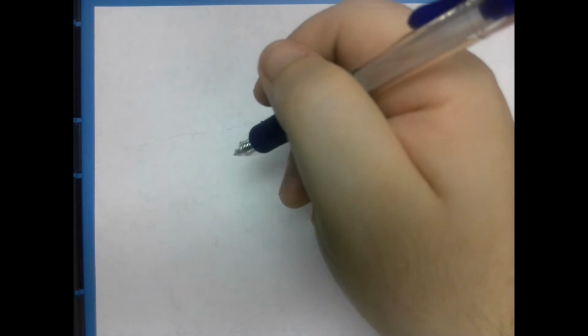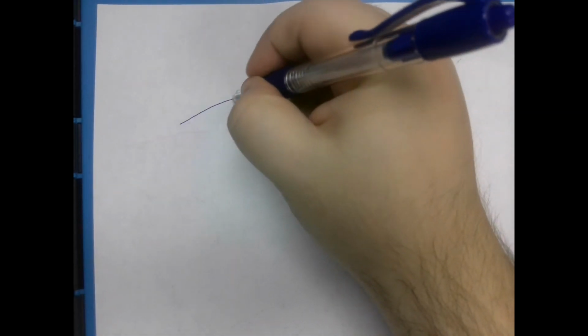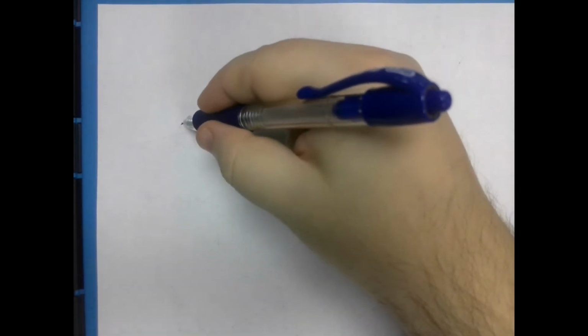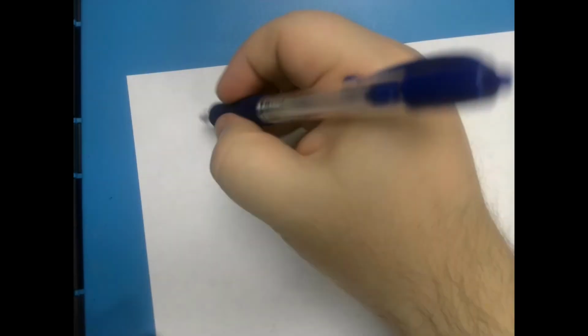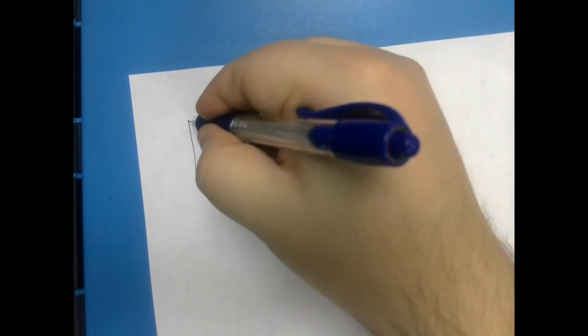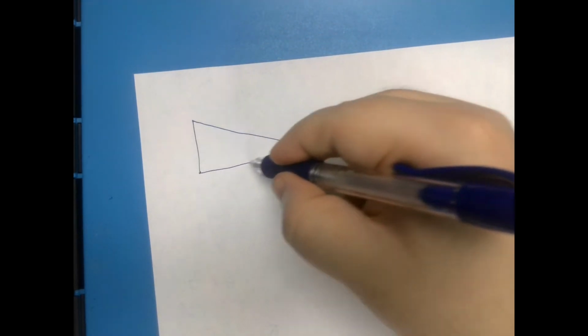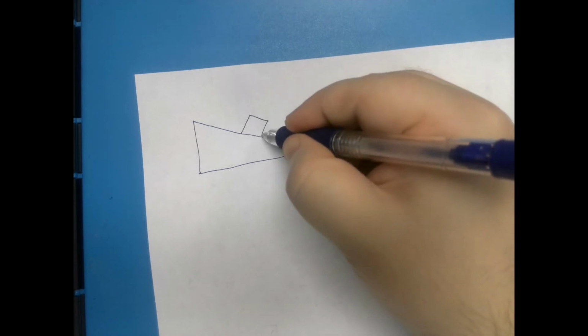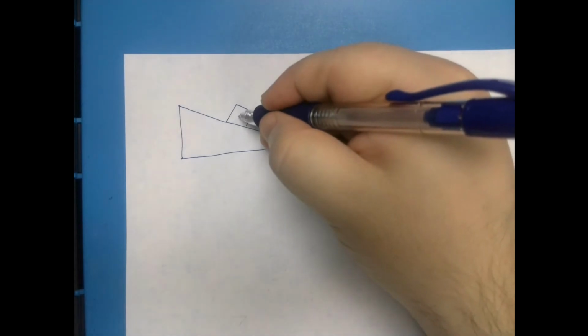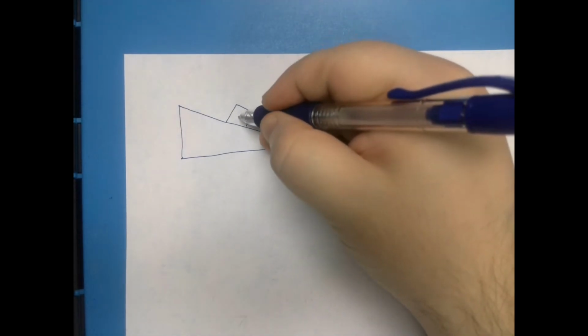So we've been doing up and down and left and right. Your axis can be in any direction. So again, we have a downward force.